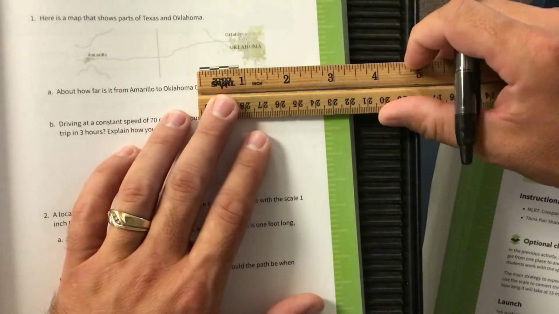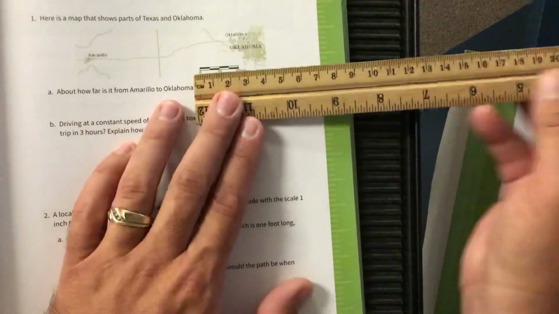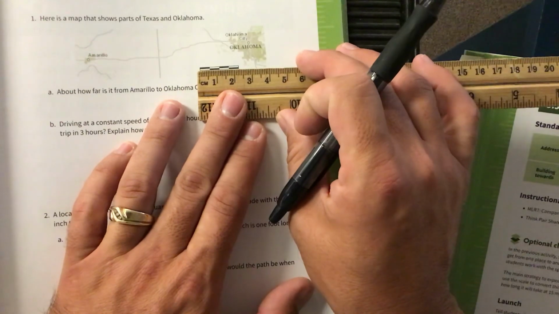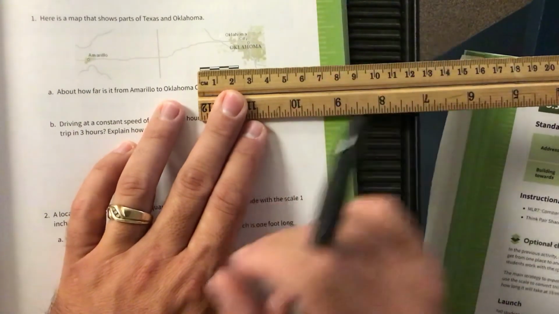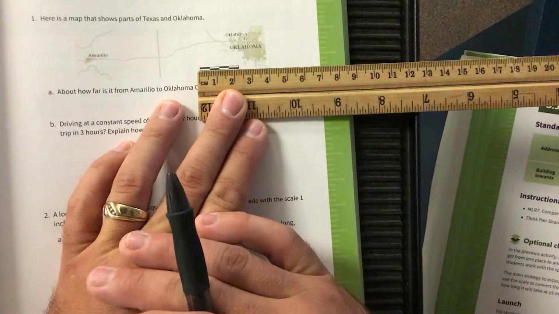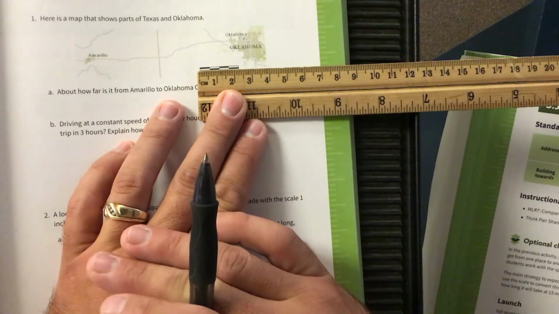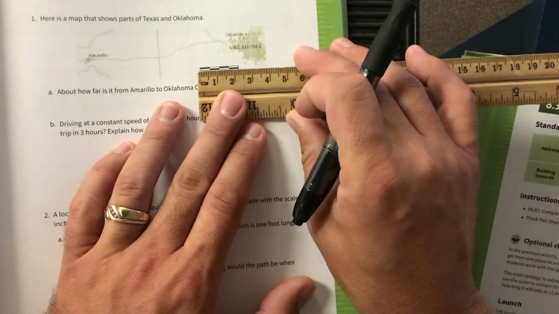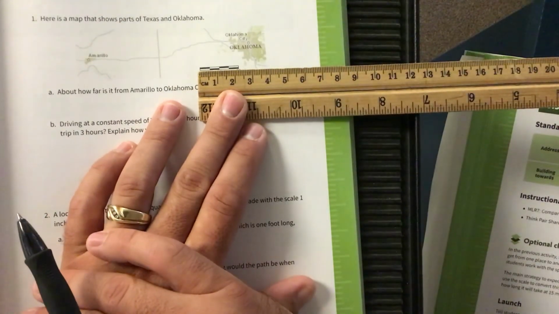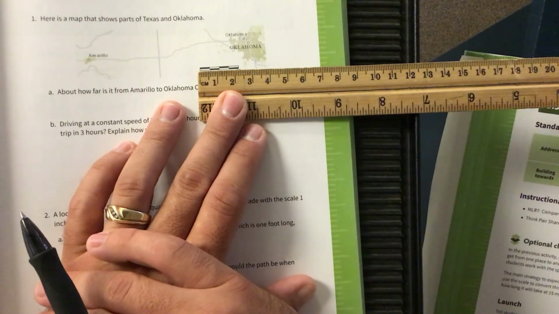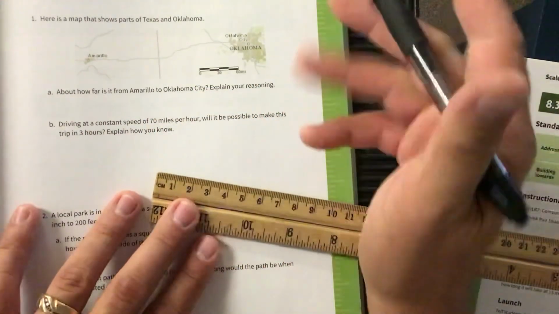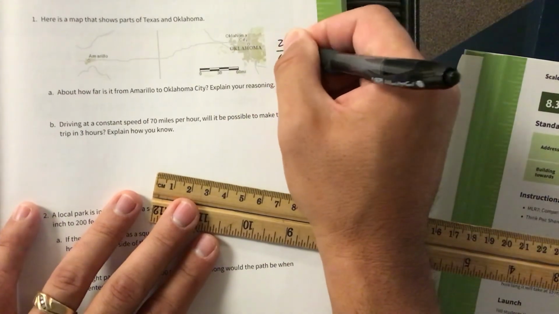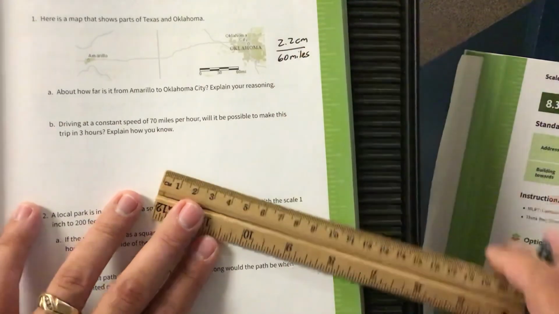Inch doesn't work very well either. I would say 2.2. You agree with that? Yeah. It's not 2 though. Agree with 2.2? Yeah. All right. 2.2 centimeters equals 60 miles. That's what you'll use for your scale.